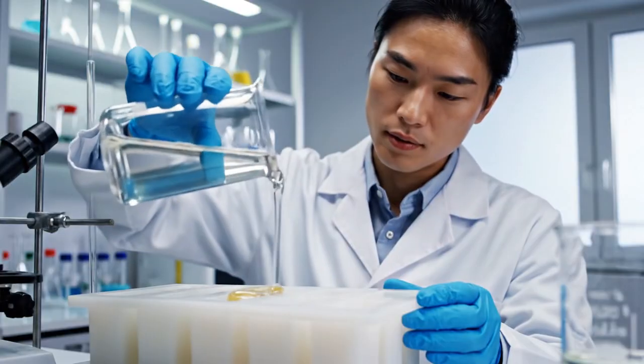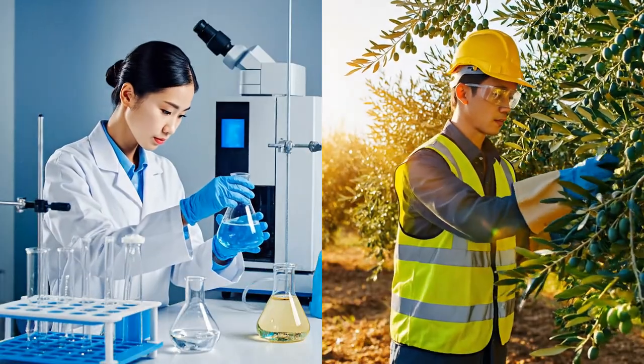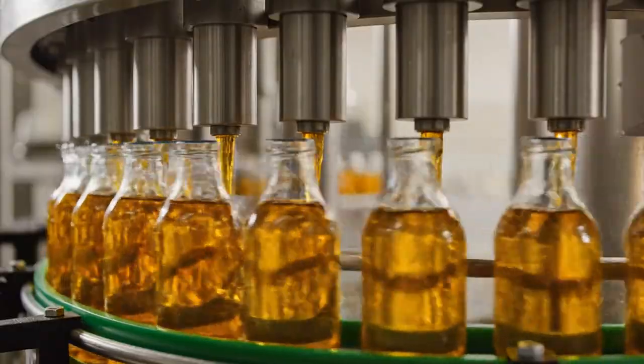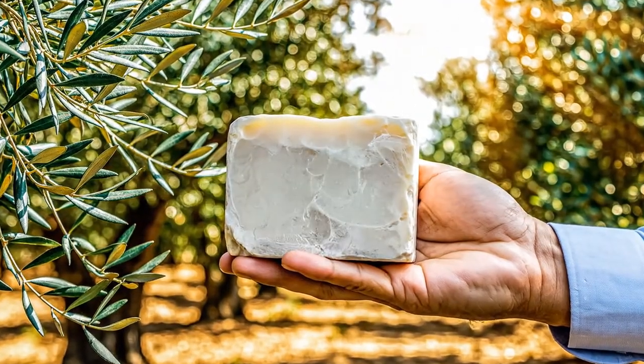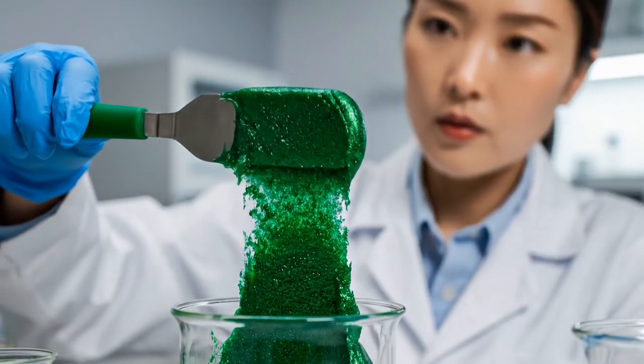As a result of saponification, glycerin is formed as a byproduct. In commercial soap production, the glycerin is often separated from the soap mixture. Glycerin is a valuable byproduct and can be used in various other industries, such as cosmetics and pharmaceuticals.